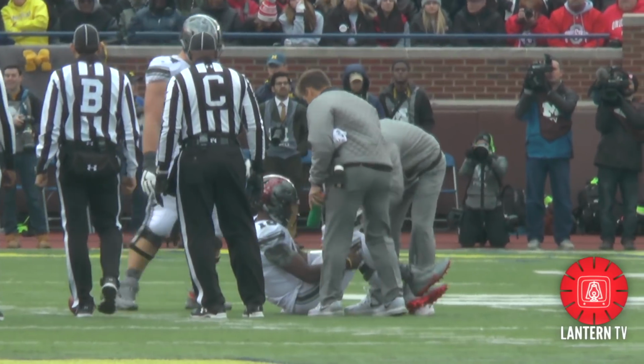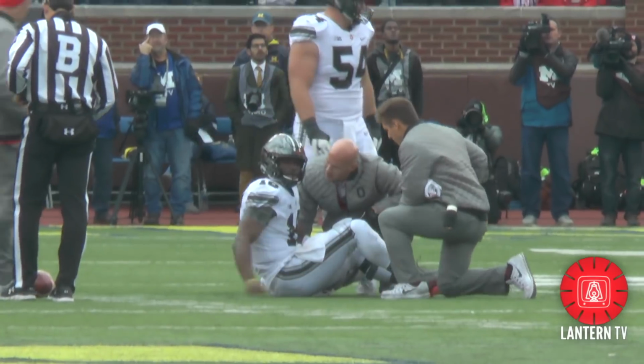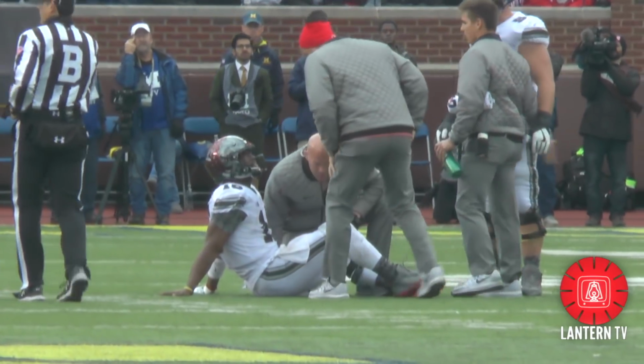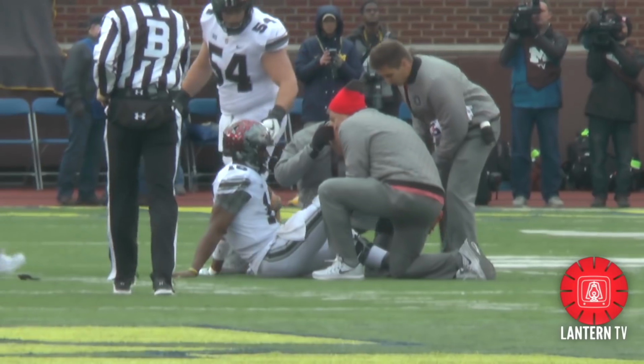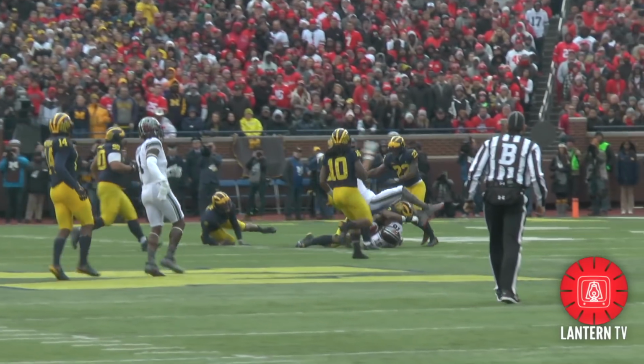On the next Ohio State drive, Barrett would go down, hurt, after a short run. OSU head coach Urban Meyer said after the game that the injury to his leg occurred prior to the game when a cameraman bumped into Barrett's leg during warm-ups. That injury was re-aggravated on that play.